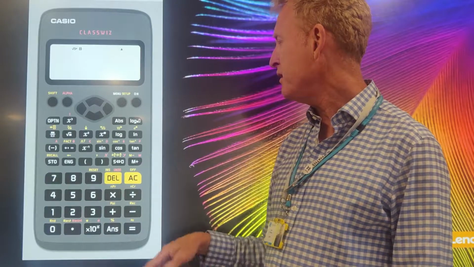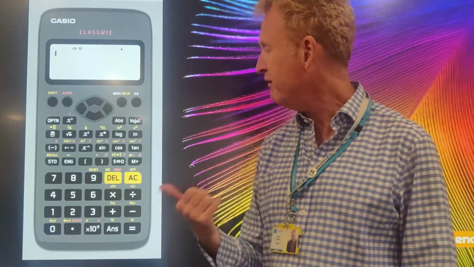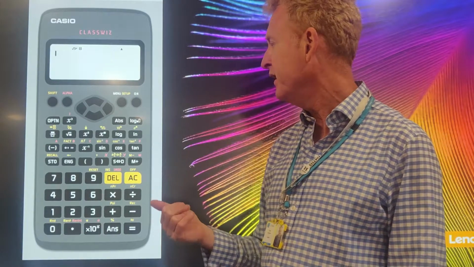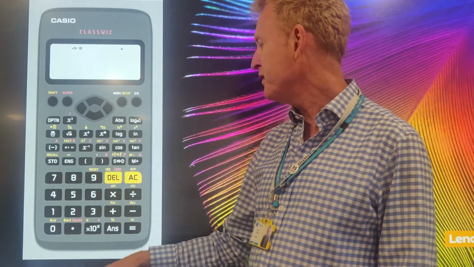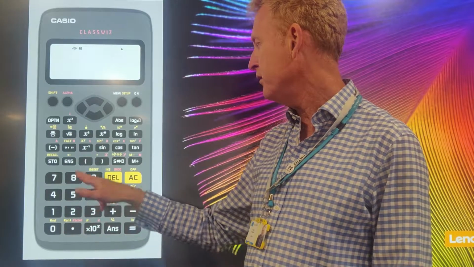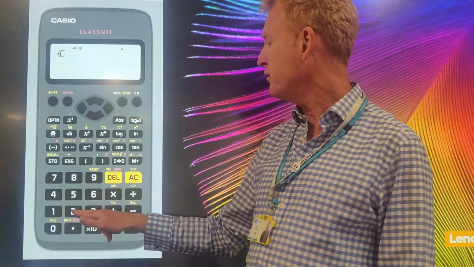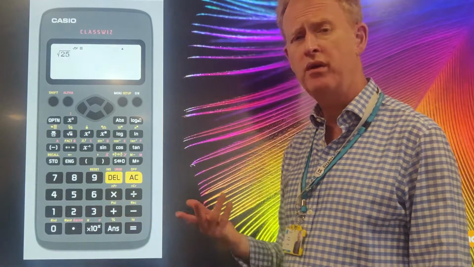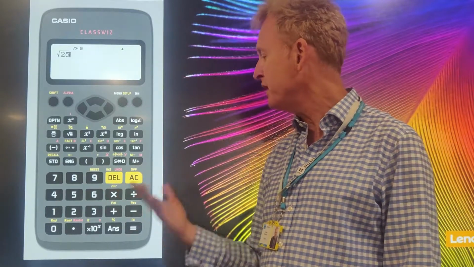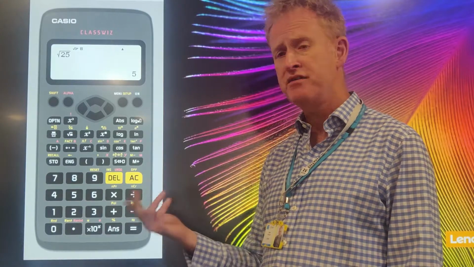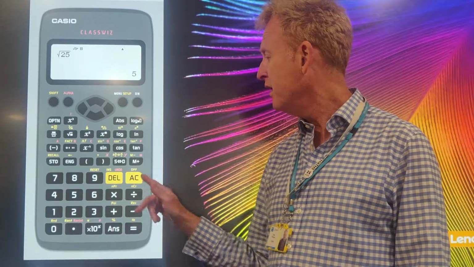The opposite of powers is, the opposite of squaring something is square rooting something. You've got a square root button here. So say for example if we press the button first, we want to know what the square root of 25 is. So what number multiplied by itself would equal 25? Press equals, we get a 5 comes up, because 5 times 5 would give you 25.